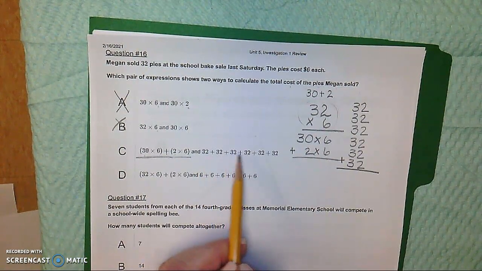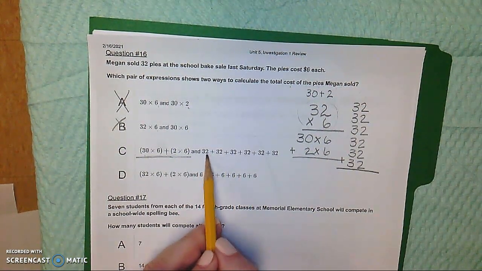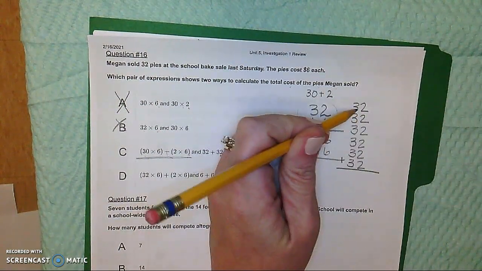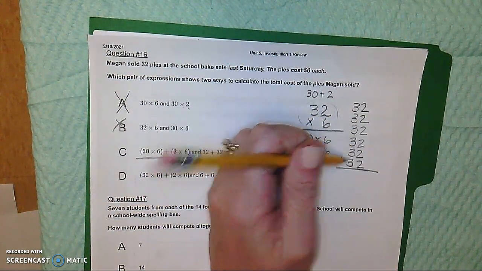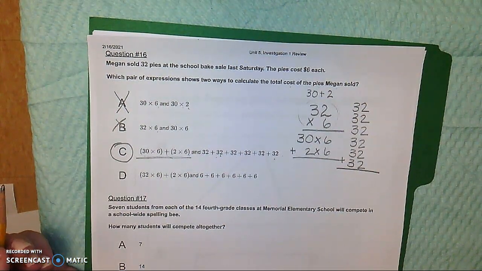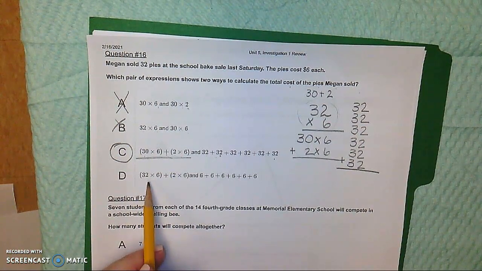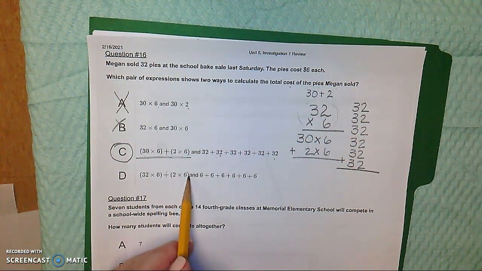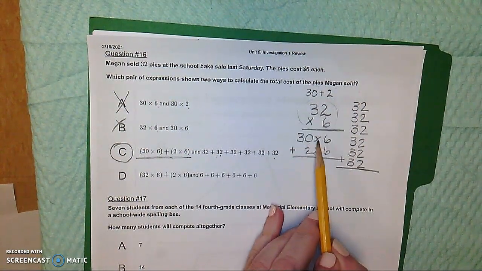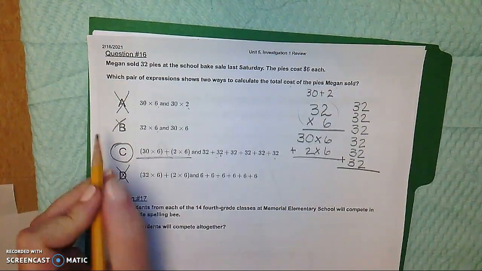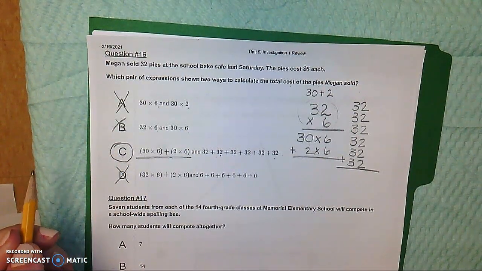And then they added 32. Let's see how many times. 1, 2, 3, 4, 5, 6. We added it 1, 2, 3, 4, 5, 6. Oh ho ho! These are the two ways that you could work it out. Let's look at this just to make sure. So we have 32 times 6 plus 2 times 6. Did I say 32 times 6 here? No. So D would not be the answer. C is the best one.